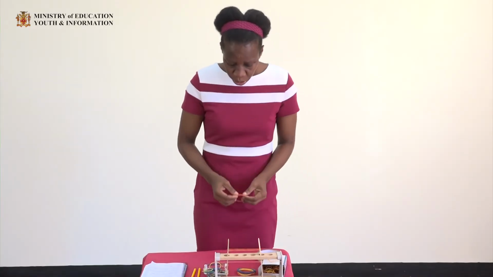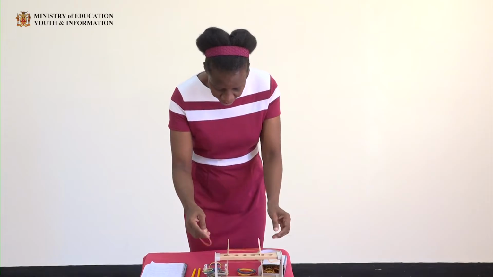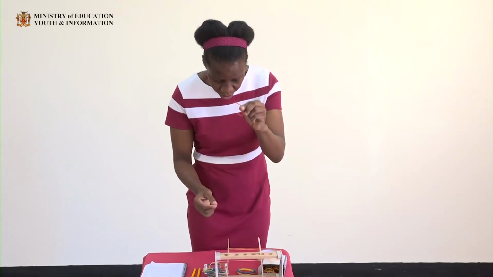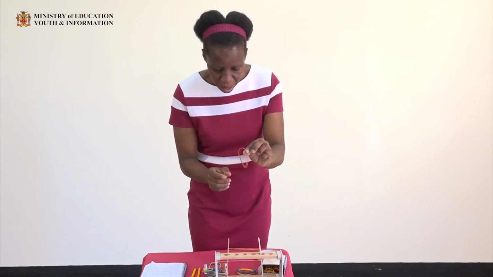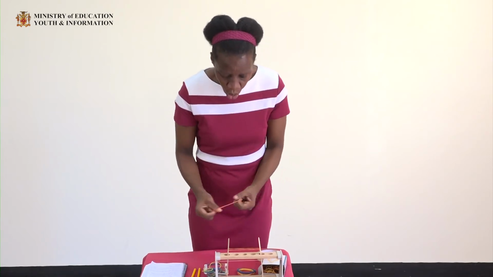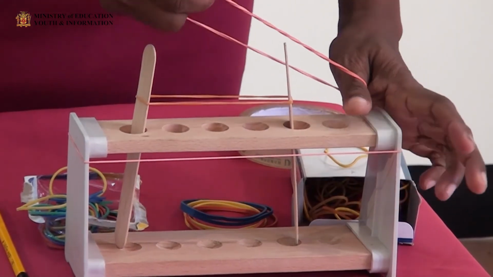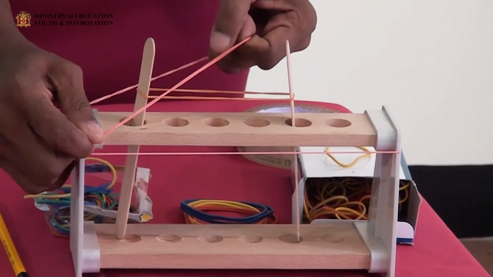Now suppose I were to try stretching the thickest elastic band. What do you think would happen? Okay, so let's see if we can do that.